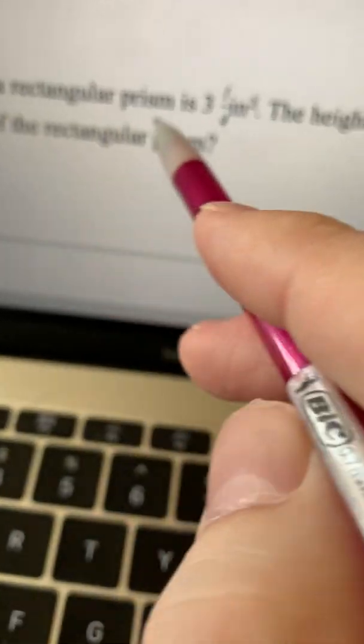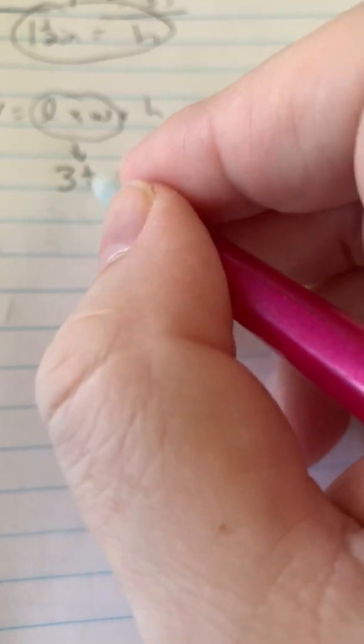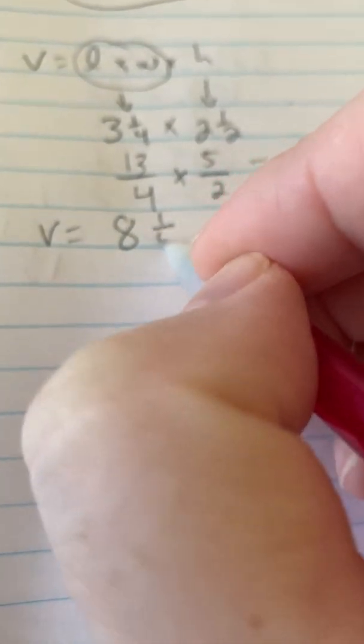Instead, it says the base is 3 1/4. What that's telling us is that the base, we know the area of a rectangle is length times width. So this 3 1/4, they've already done the length and the width together for us. So it's actually saving us a step where we only have to do one multiplication problem instead of 2. 3 1/4 is 13 over 4 times 5 over 2. Gives me 65 over 8, and changing that back to a mixed number gives me a volume of 8 1/8.